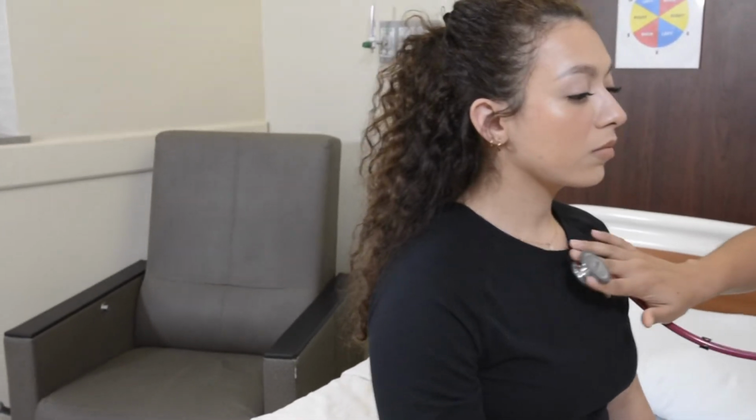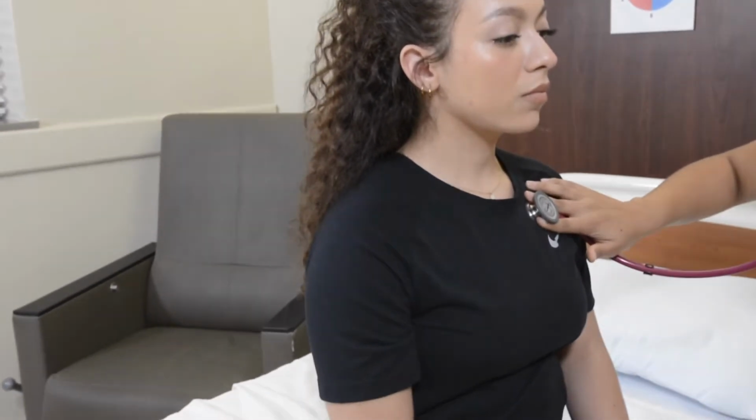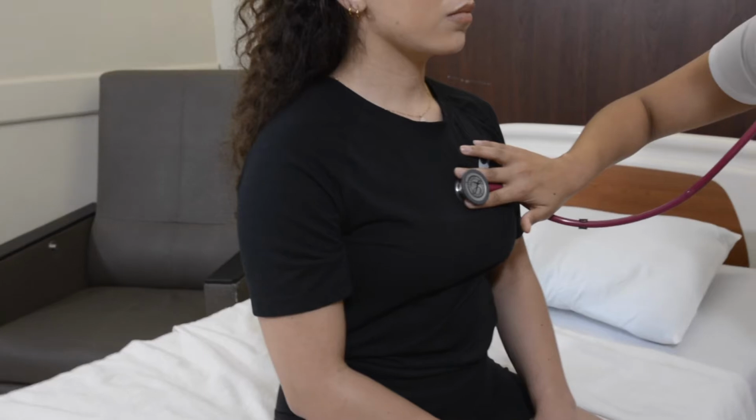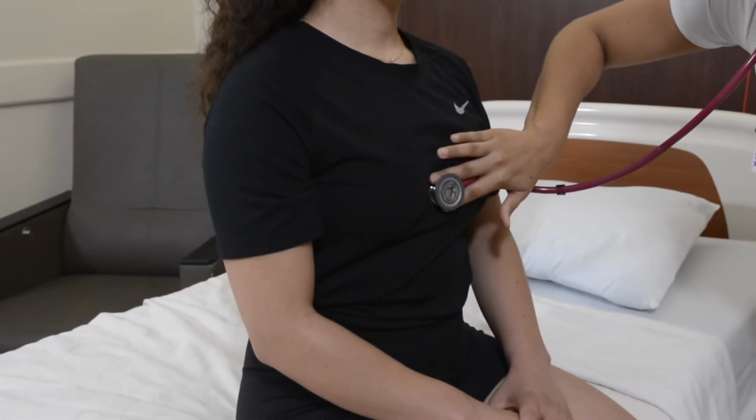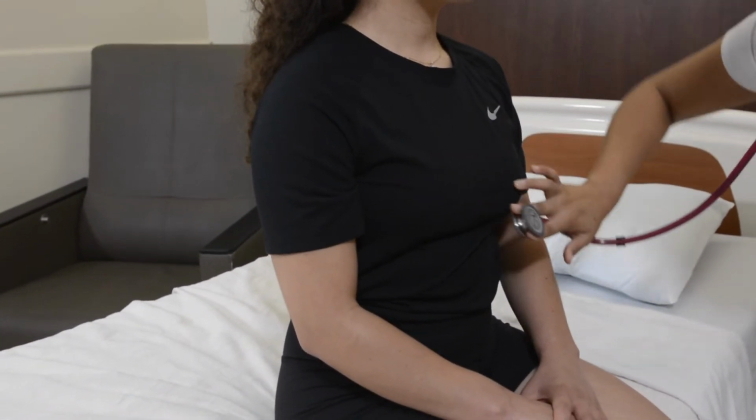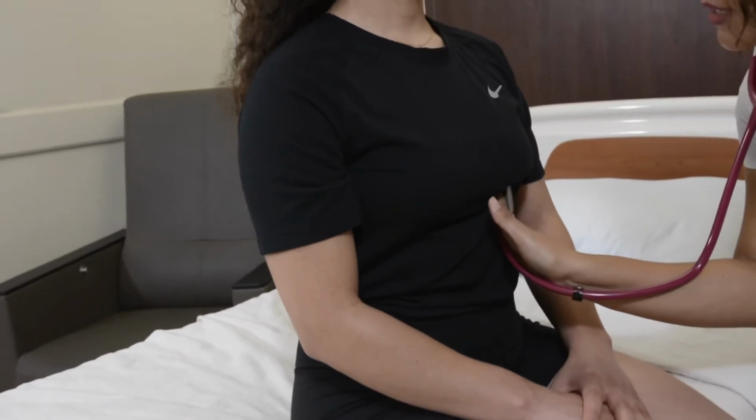Aortic, pulmonic, Erb's point, tricuspid, and mitral area.